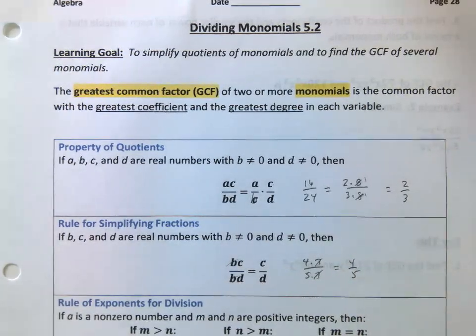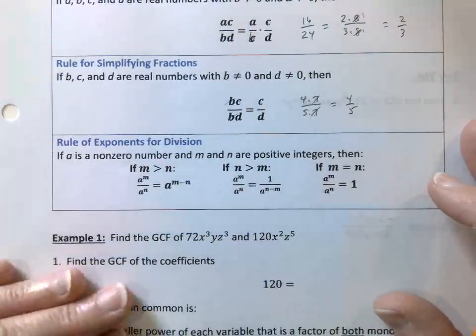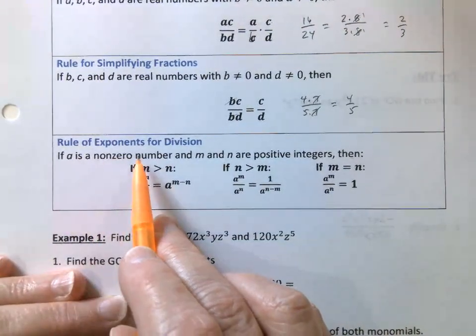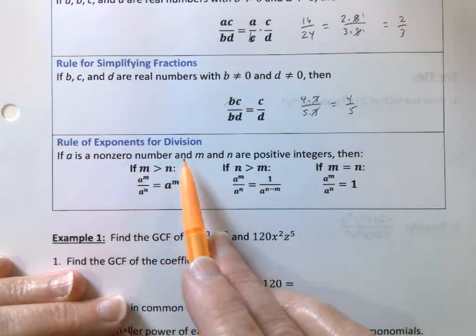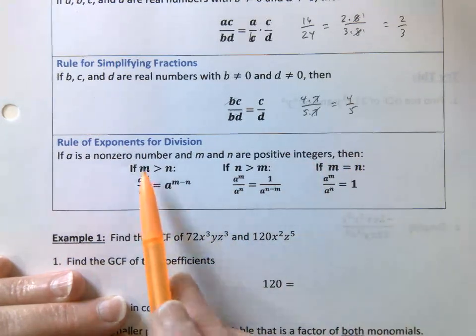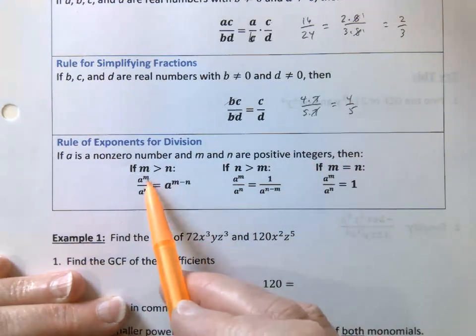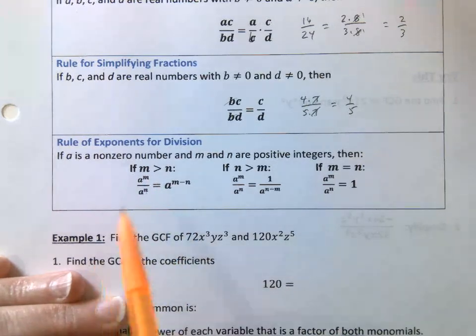Okay. Then we have the rule of exponents for division, which says if A is a non-zero number, okay, so A has to be some sort of non-zero, it can be positive or negative, and M and N are positive integers, then this is how this works. So notice I have a fraction. The bases are the same, the exponents are different.